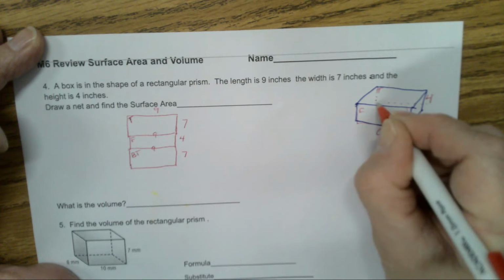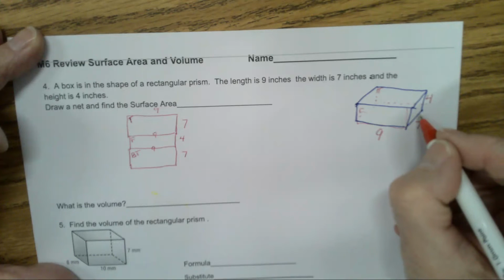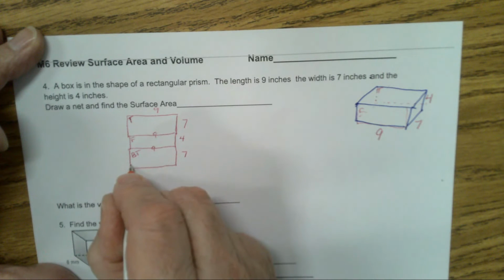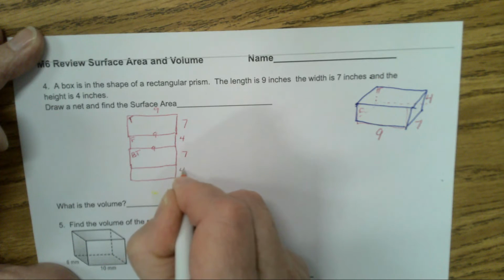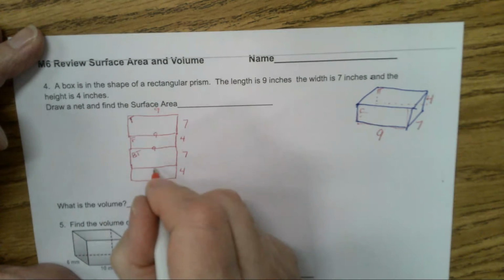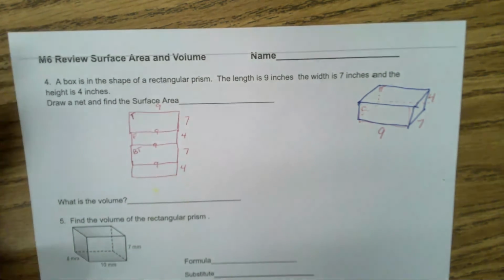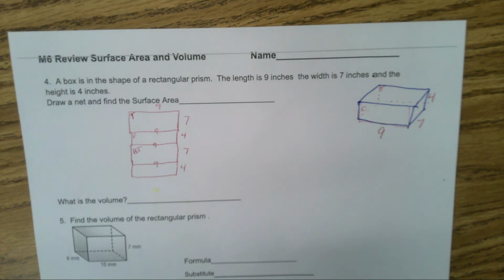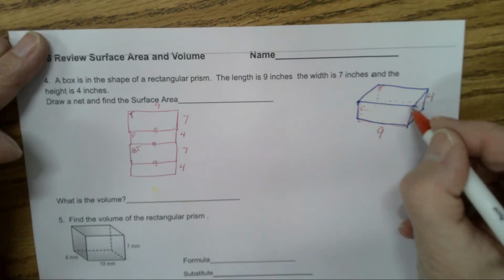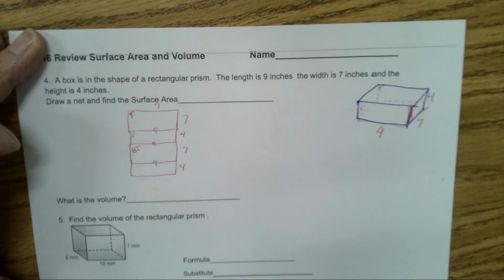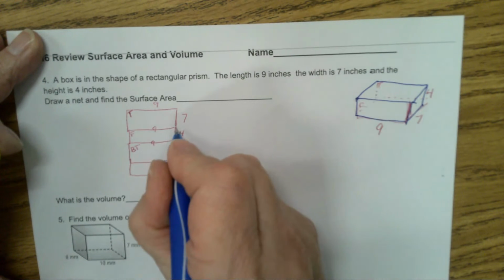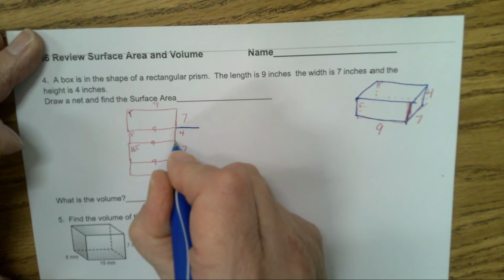That's the bottom. Then I have the back. That's the back right there. And it is 4 by 9. Well, we know it's 9. And I put a 4. Any questions on that? Does everyone have a net drawn? Now I do my sides. Okay, my sides are attached to the 4. And it's 4 by 7. Okay? So there's the 4. And I'm going to draw the 7.